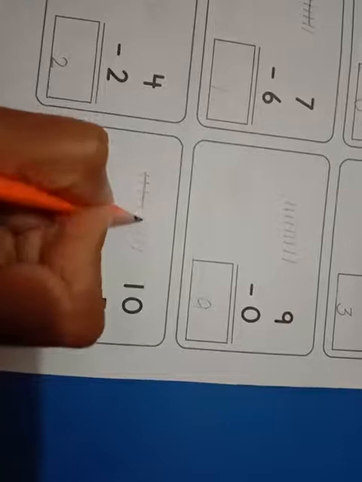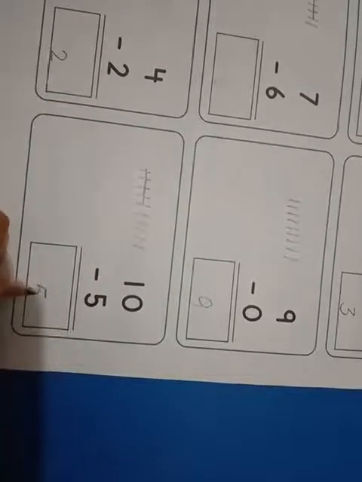10. Here we draw 10 lines. 1 2 3 4 5 6 7 8 9 10 and we cut 5. 1 2 3 4 5 and the remaining counts are 1 2 3 4 5. Here we write 5. Well done.